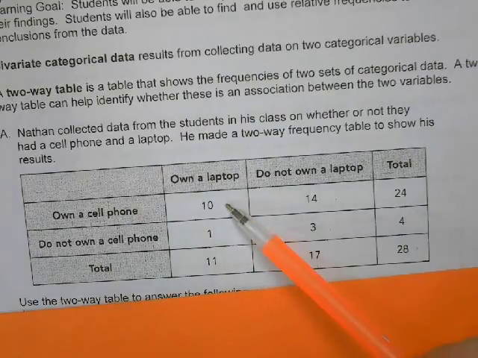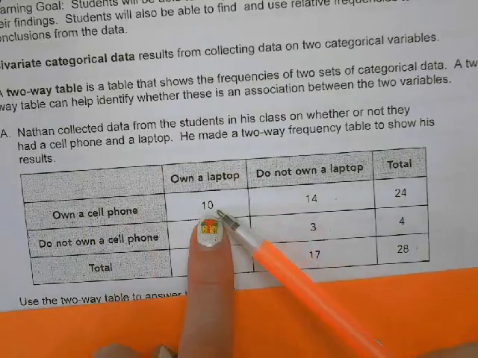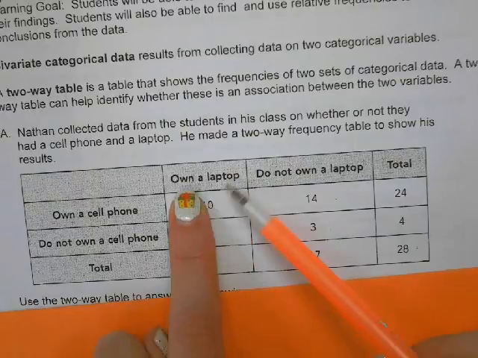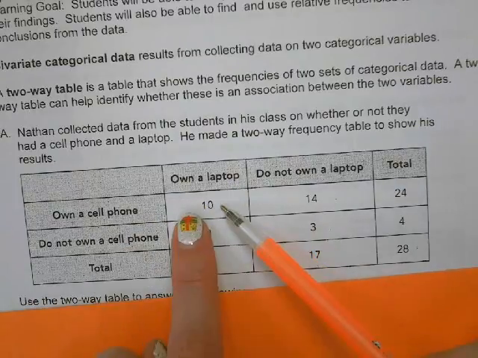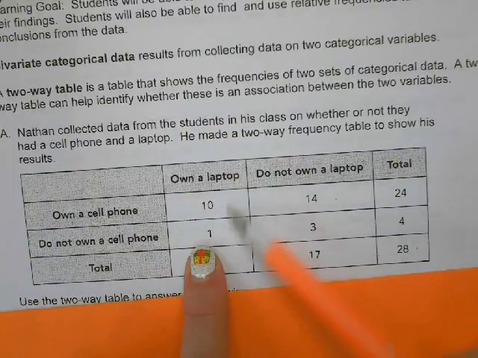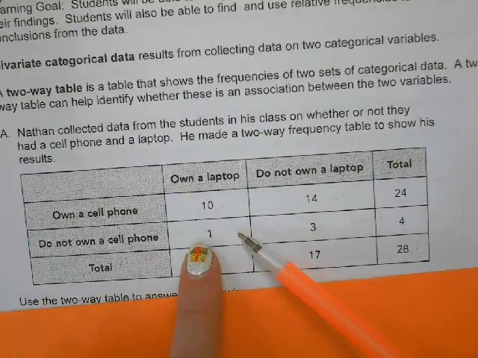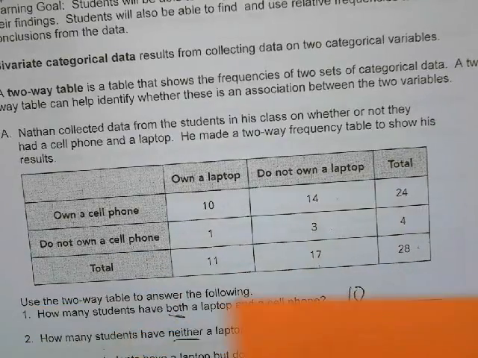Then you would read in between, you just go to both categories, say, okay, this 10 is of kids who own a laptop and a cell phone. This 1 is kids who own a laptop but don't own a cell phone. So let's answer the questions.